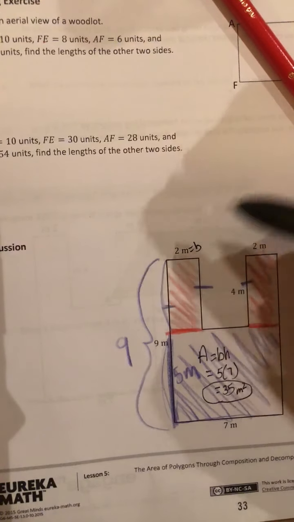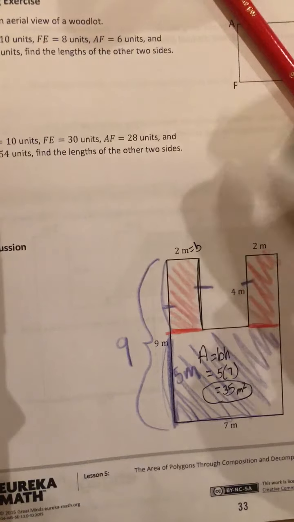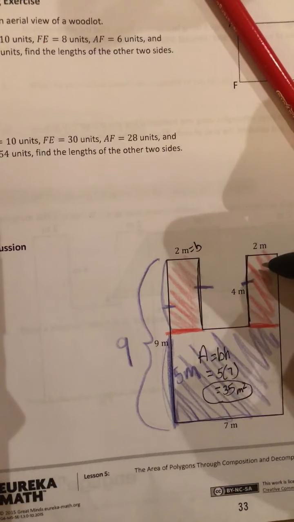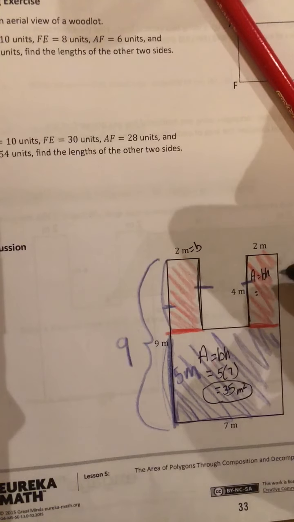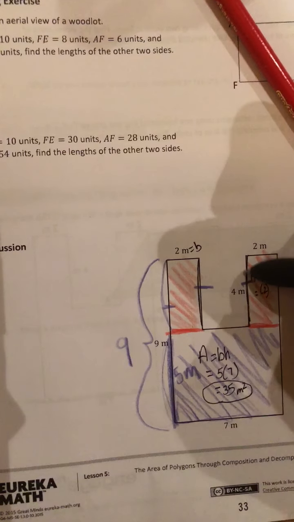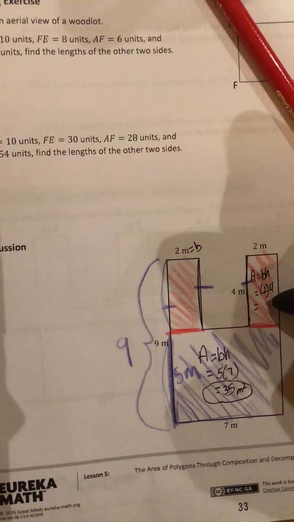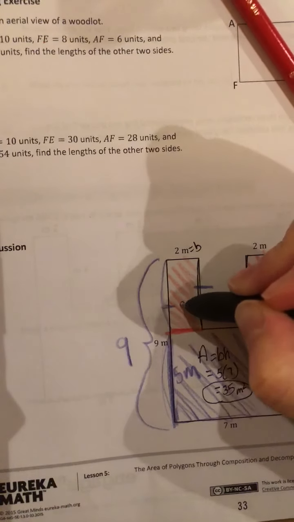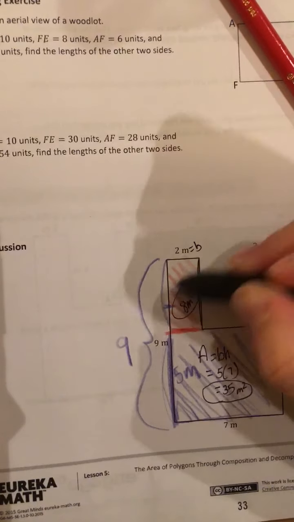Now I need to find the area of these orange or red rectangles at the top. The base is 2 and the height is 4. So A equals BH, the base is 2, the height is 4. That's going to be 8 meters squared. These are all 8 meters squared, the ones on the top.